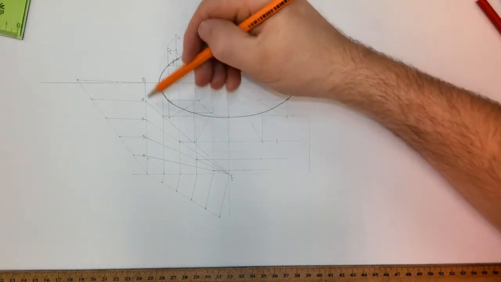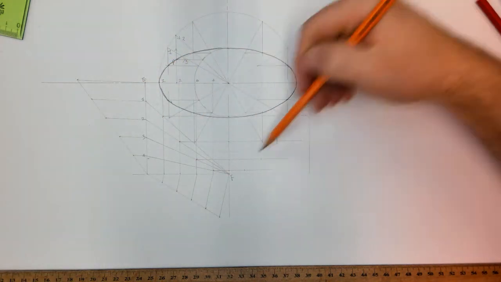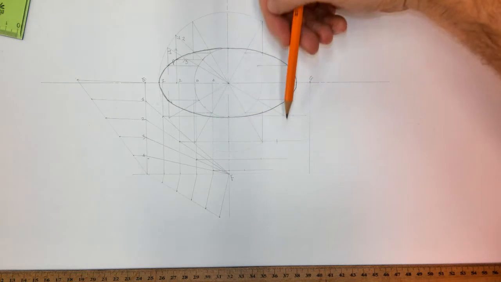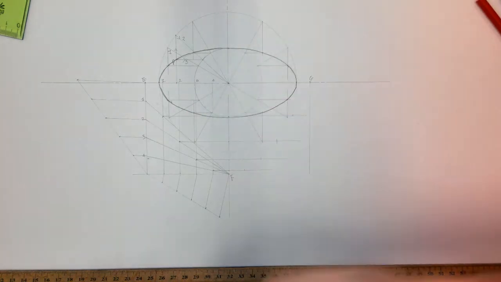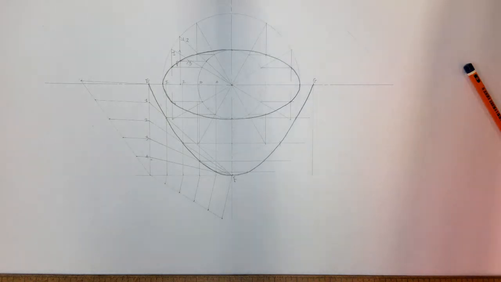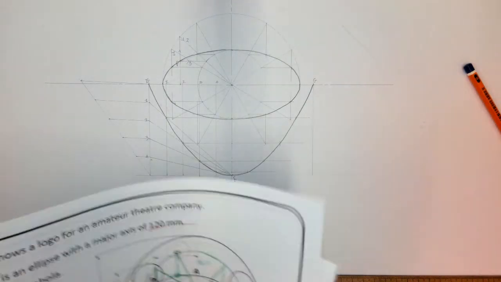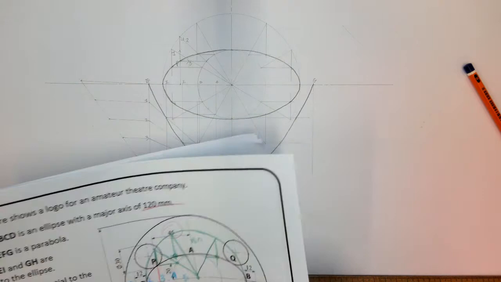And you can freehand sketch those points in, keeping the hand inside the curve, even though mine is outside at the moment. I'm going to pause and do that. So there's the parabola drawn in. How do you then complete them out?